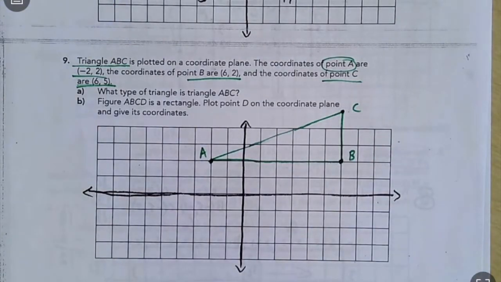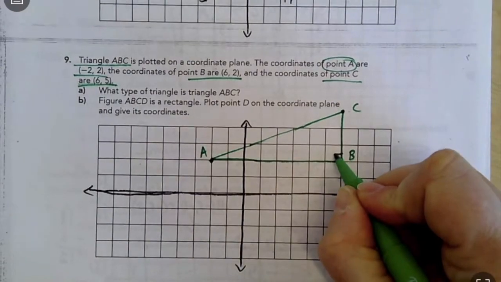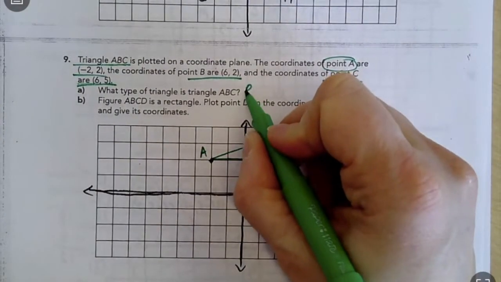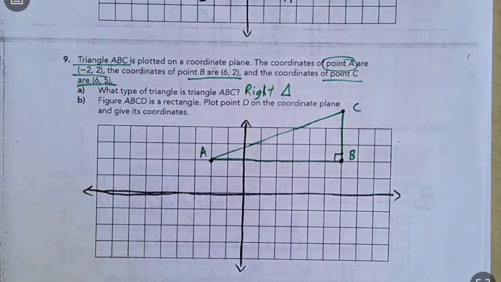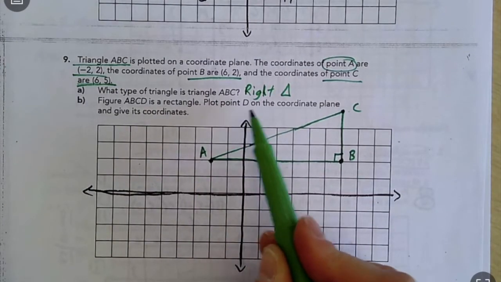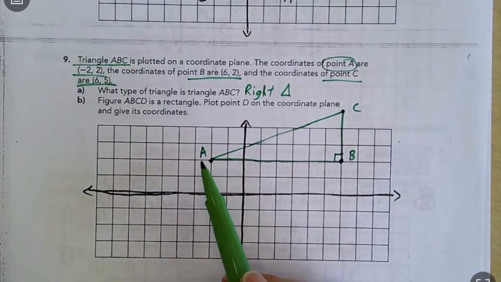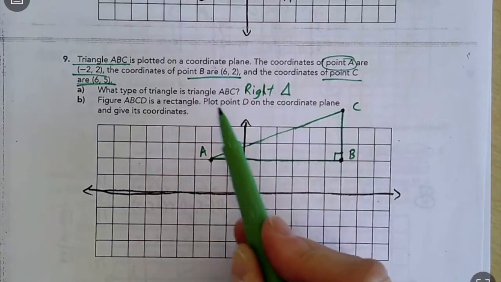All right, what type of triangle is ABC? I would call this a right triangle. Figure ABCD is a rectangle. Could you plot point D on the coordinate plane and give its coordinates? So A, B, C, and then where would D be to make a rectangle?